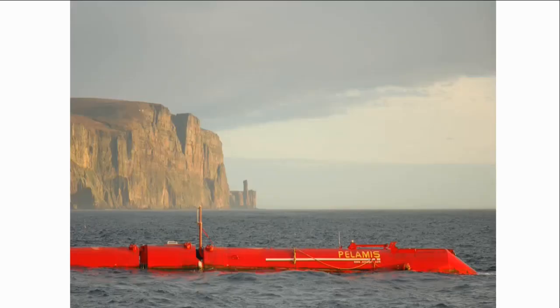So here's an example of one way you can generate electricity using wave power, the Biomass system, and it's basically like a whole long series of linked sausages. They're linked together, and these bob up and down on the waves, and that motion of bobbing up and down on the ocean is what generates the electrical energy. Inside there's a mechanism. When you have a movement, you can produce electricity.